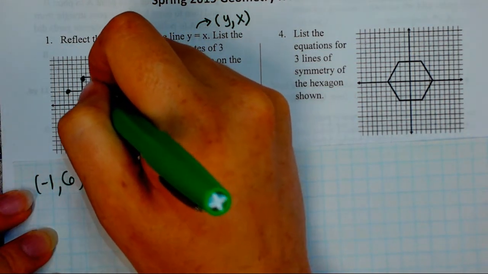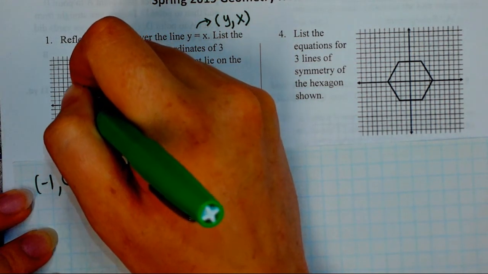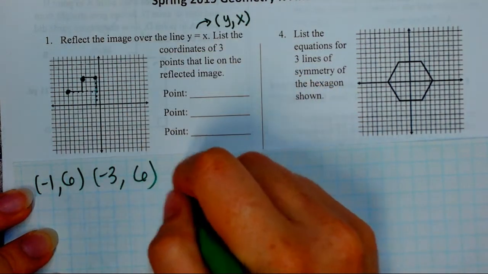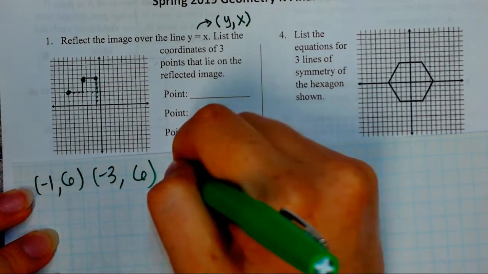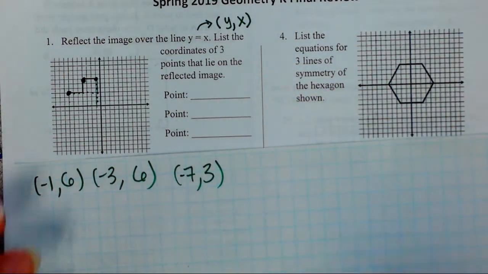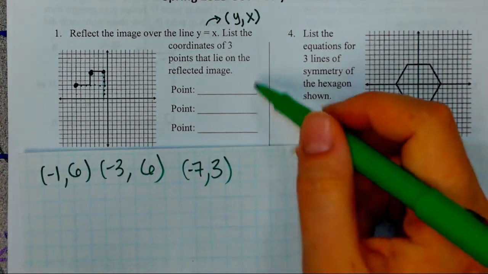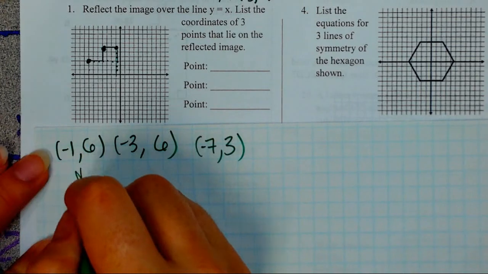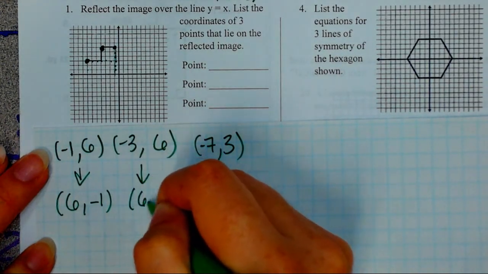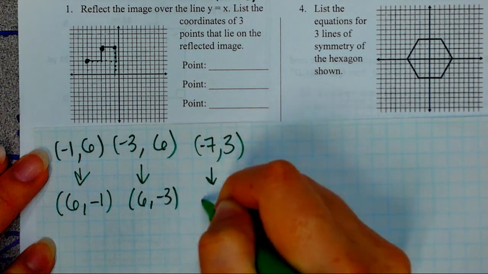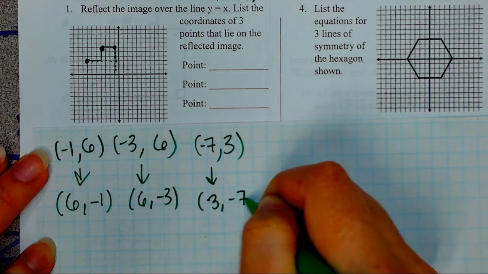And then 1, 2, 3, 4, 5, 6, 7, 1, 2, 3. So -7, 3. Okay. All right, and for each point, you're going to switch the coordinates. So it's going to become 6, -1, 6, -3, 3, -7.